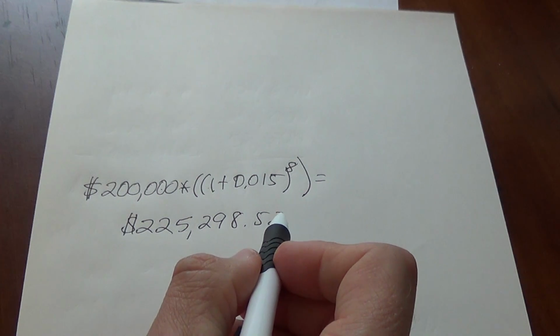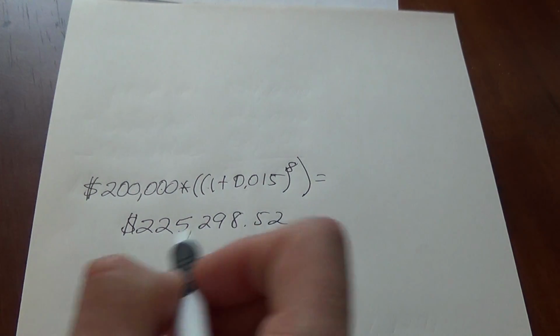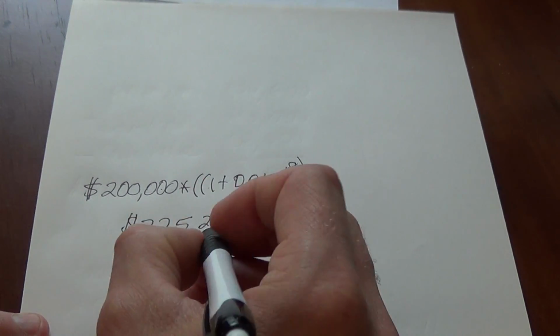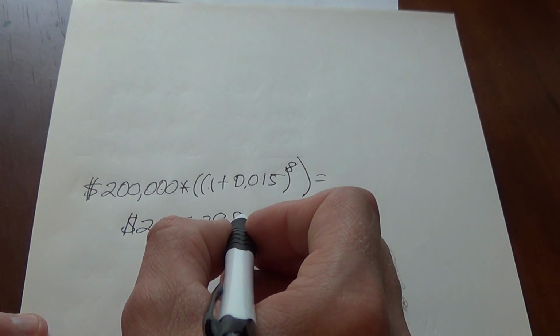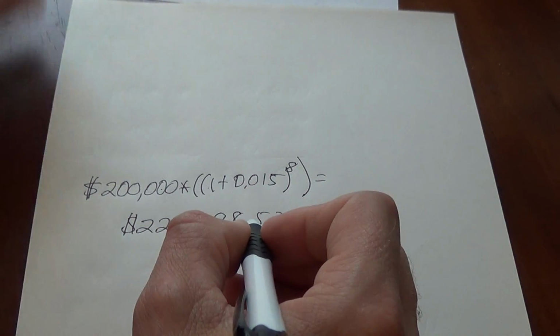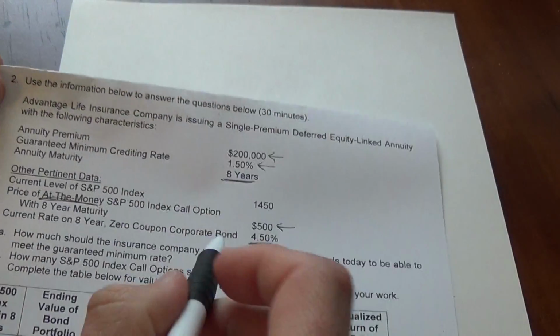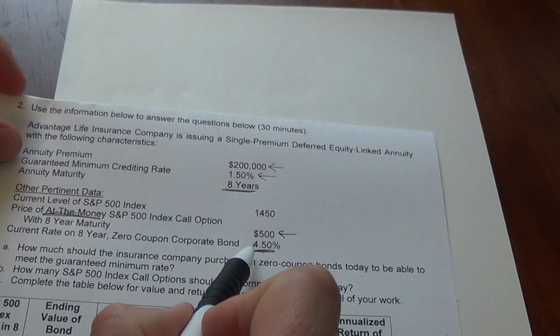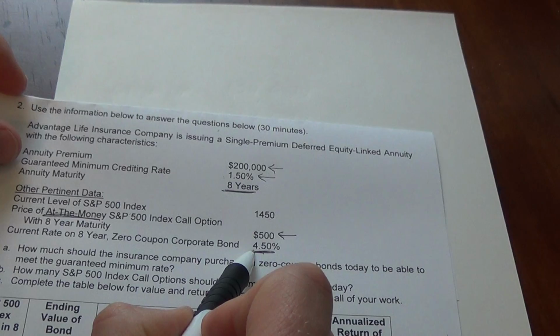You don't have to use decimals. Definitely don't go out any more than 2 decimals. You can round it to dollars if you like. I'm going to go out 2 decimals in this example. So that's not the answer to question A. That's just part of it. That tells you how much you need. Well, how much do you need to invest today to have that? Well, today we can invest our money at 4.5%. So how much do we need to invest at 4.5% today?